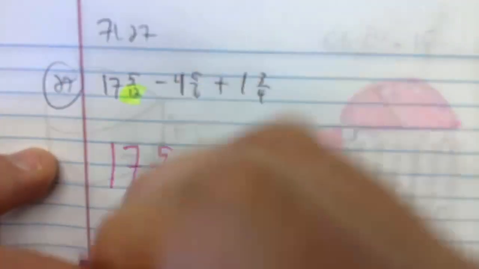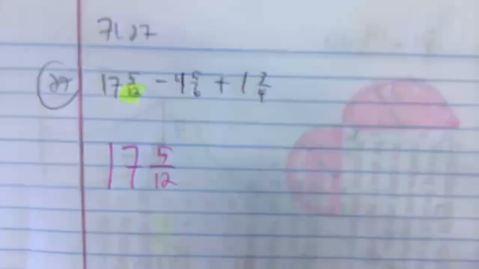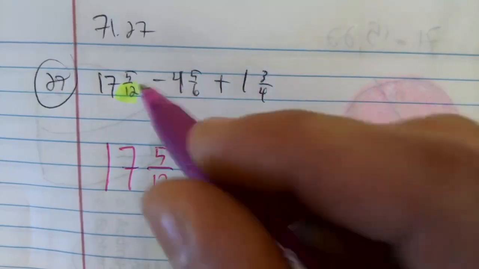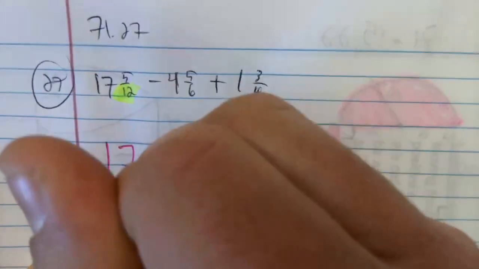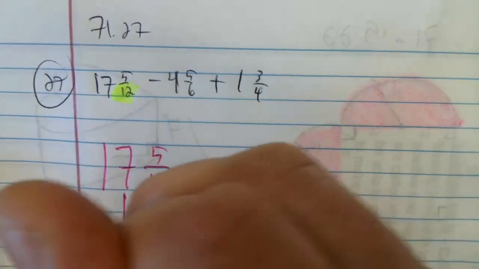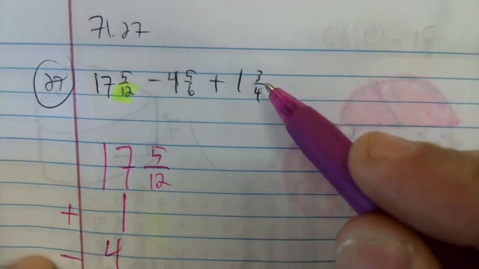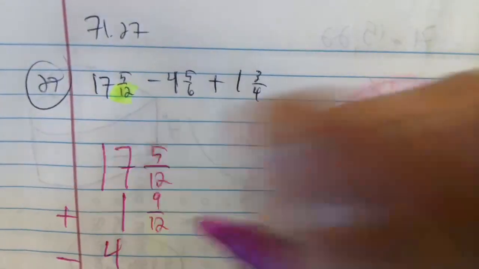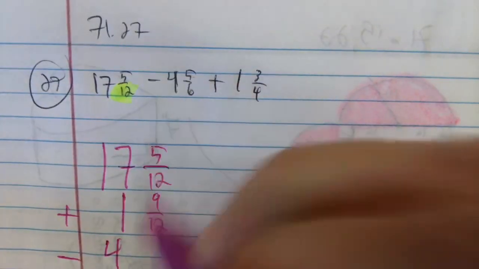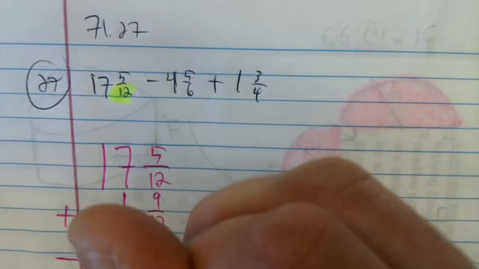So 17 and 5/12 stays the same. I'm gonna switch the order of this around because, as you heard me say earlier, it is commutative as long as you consider everything can be rewritten with addition. So I'm going to have plus 1 and then minus 4, and I want to bring their fractions over. So 3/4 in terms of twelfths would be 9/12, and 5/6 in terms of twelfths would be 10/12.